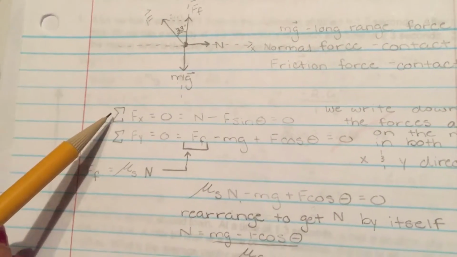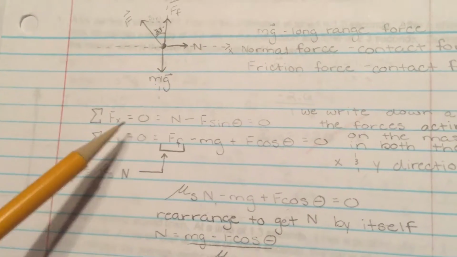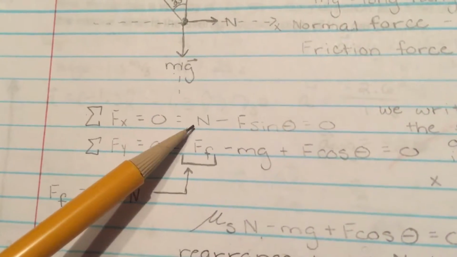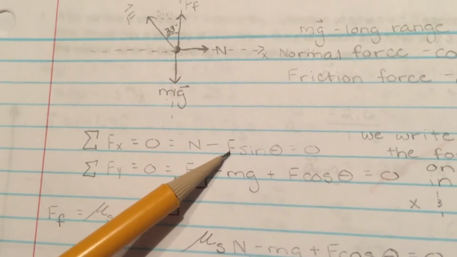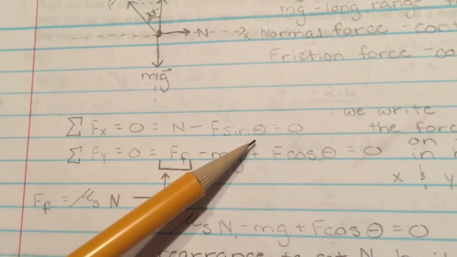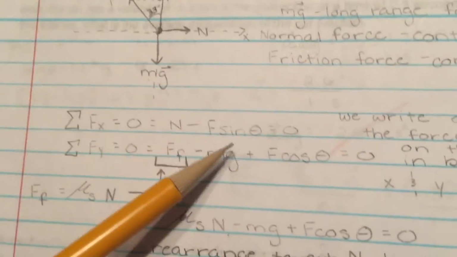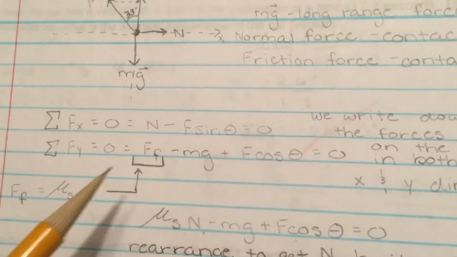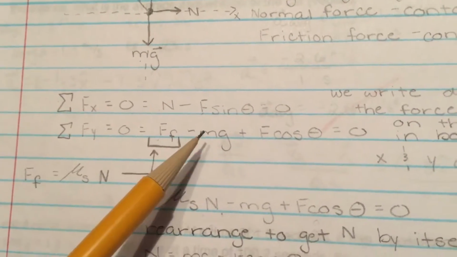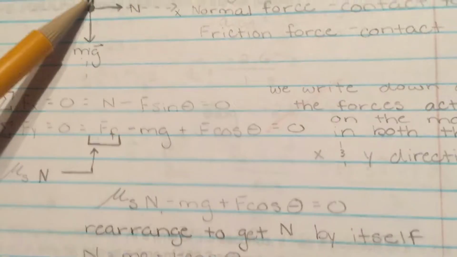So we take all the x's. This is our sum of x equation, which is equal to 0 because the object's not moving. So we have the normal force, and then part of our force unknown that is in the x direction. So we put that as sine theta. Even though we know what the angle is, we're just going to leave that till the end, which is equal to 0. Then we also take our y. So we have our frictional force, our weight, and then our force unknown with cosine, which is this piece.